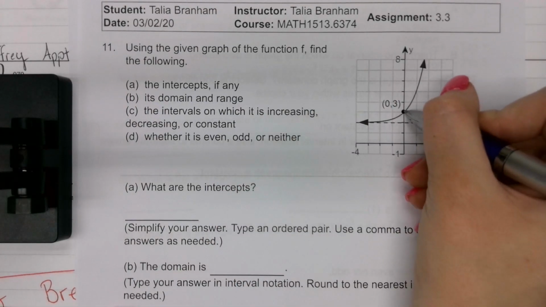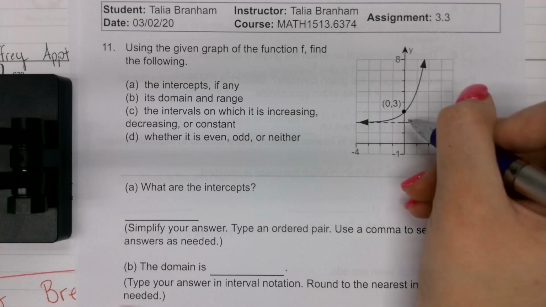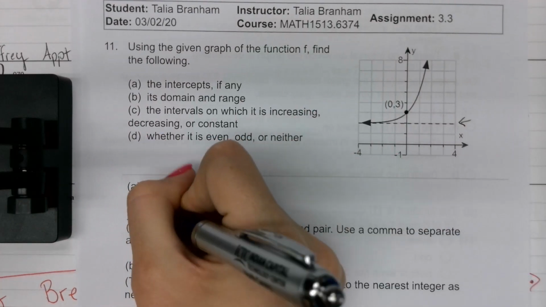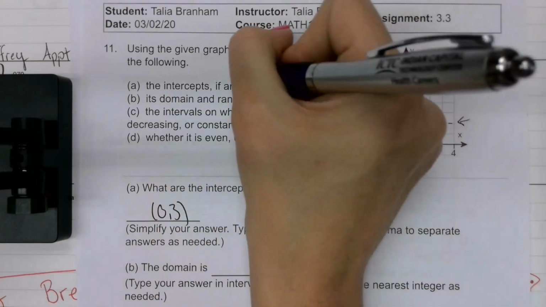We are only going to cross this axis because of this asymptote. It's never going to cross it. So that would be our intercept. I guess I can write it here.